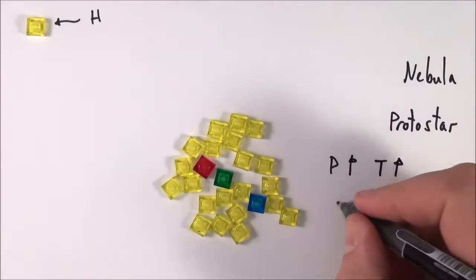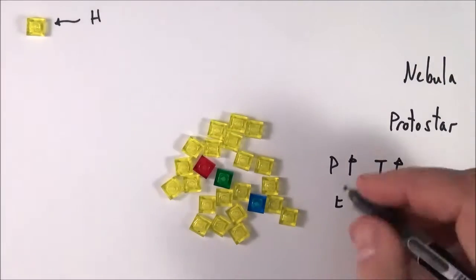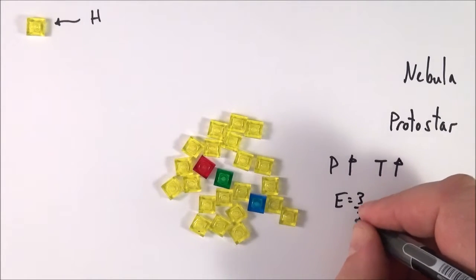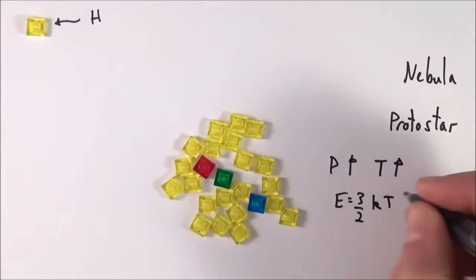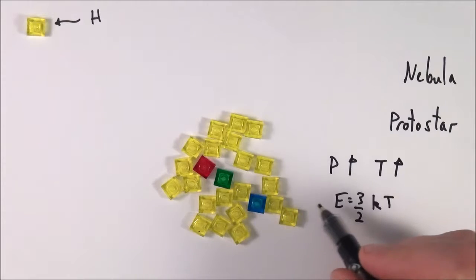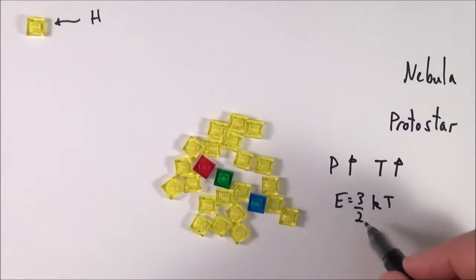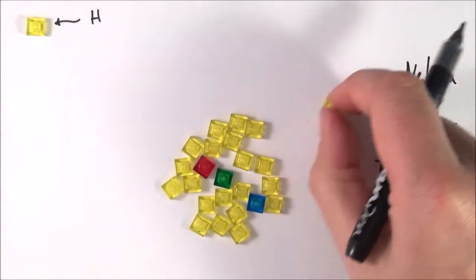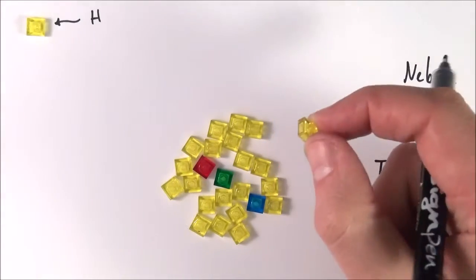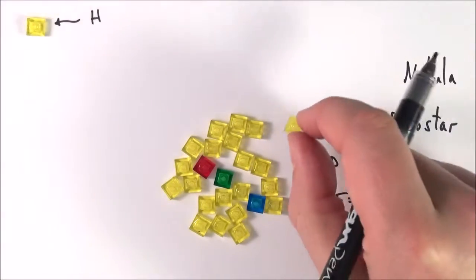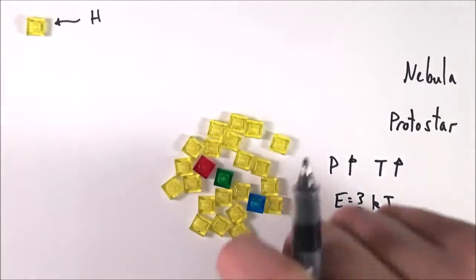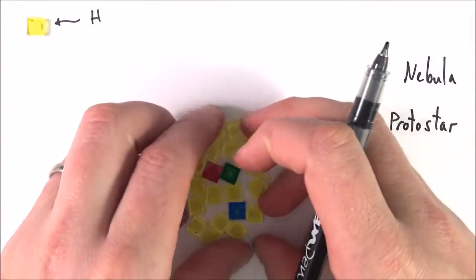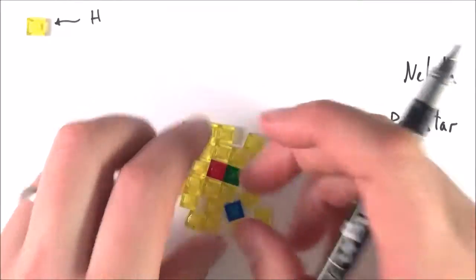Now remember, there's an equation that says, maybe for an ideal gas, that E is equal to 3/2 kT. And basically what this tells us is that the mean translational kinetic energy is proportional to the temperature. Well, as these things get closer in, they start to speed up, and therefore the particles are moving faster, and therefore their temperature increases.